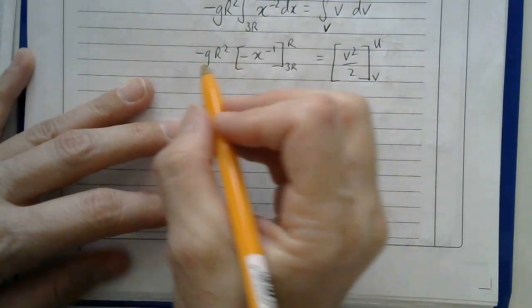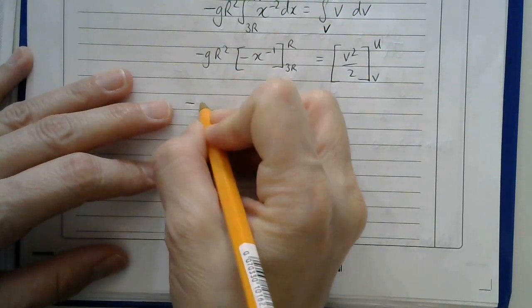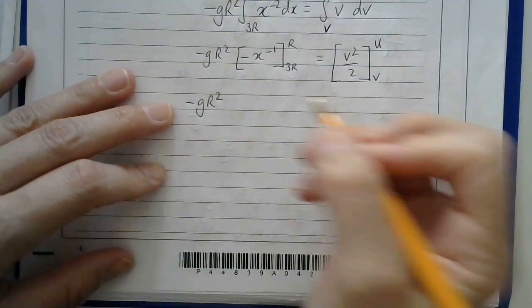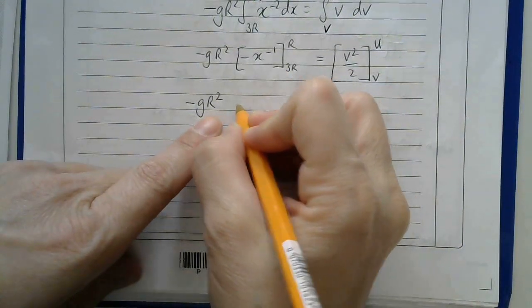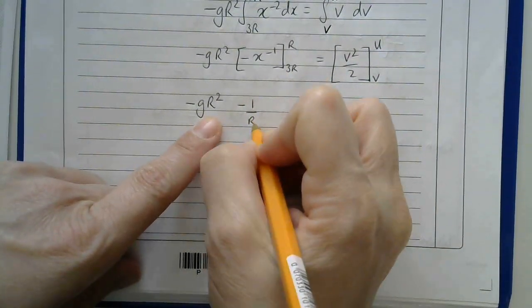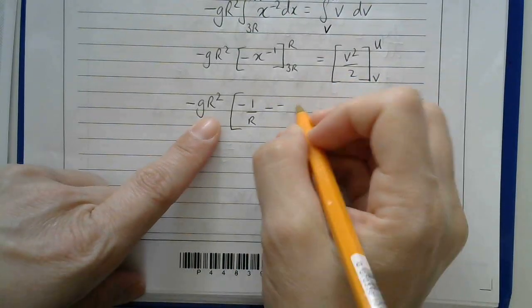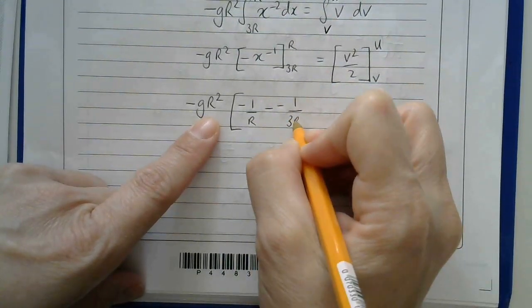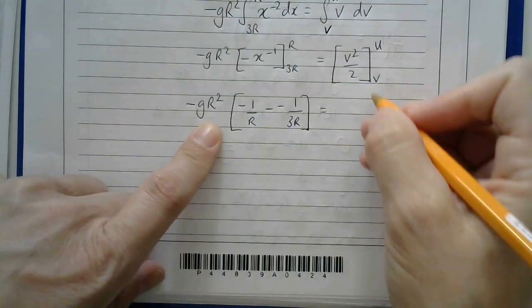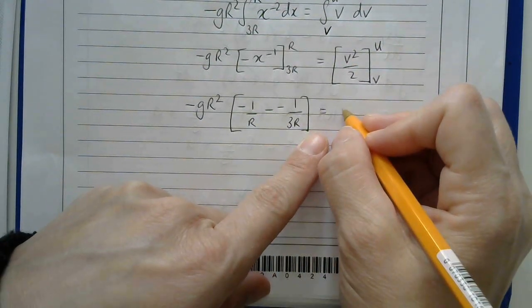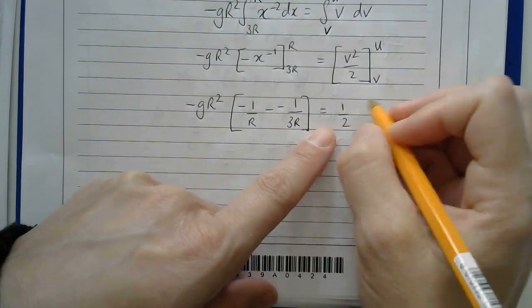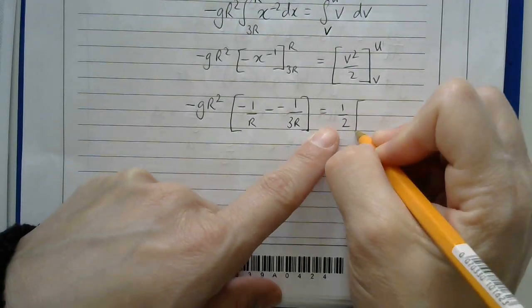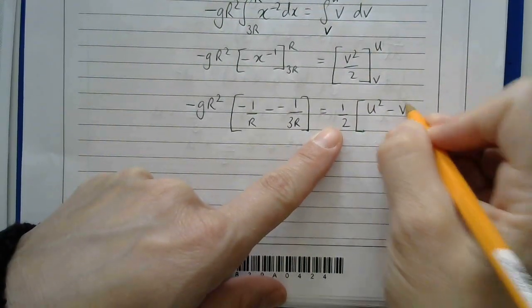So here I get negative gr squared, and here I have negative 1 over r minus negative 1 over 3r, and here I get a half, which I can take out, u squared minus v squared.